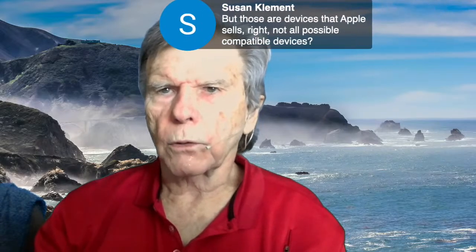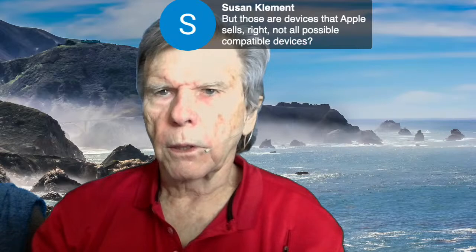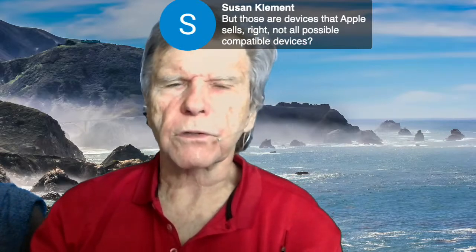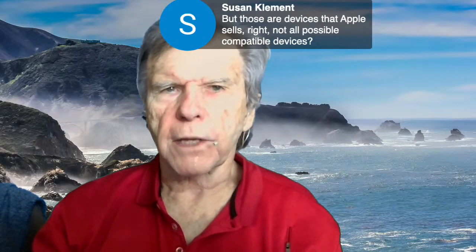And Susan adds that those are devices that Apple sells, right, not all possible compatible devices. Yes, so not all devices are HomeKit compatible. More and more, you're going to see devices that are compatible with Amazon's voice assistant, whose name I will not say, and with Google's Home Assistant, and with SmartThings, which is using either Zigbee or Z-Wave technology. And there's another new standard coming out that is called Thread, and actually now it's called Matter. And Apple and Google and Amazon are all part of that. So we think in the next years to come, devices will be pretty much compatible with anything. So as more time goes on, the more compatible devices you're going to find that work with HomeKit.